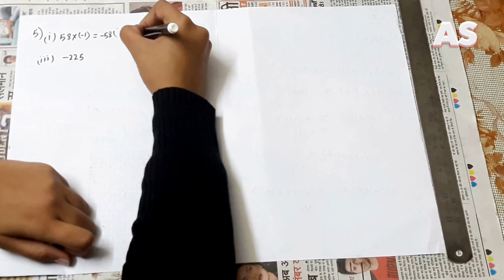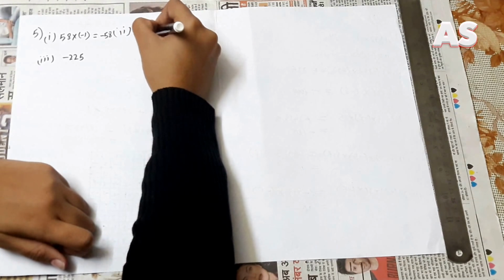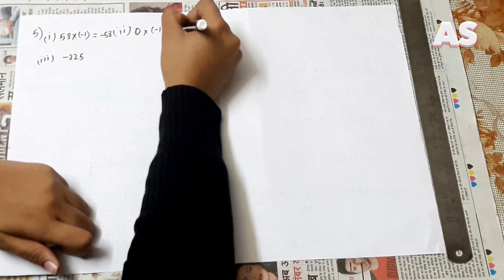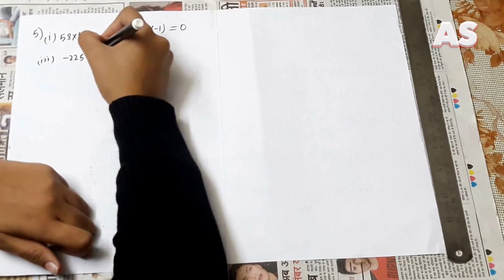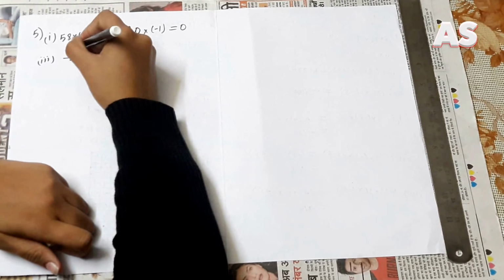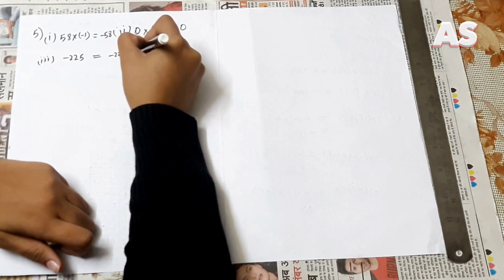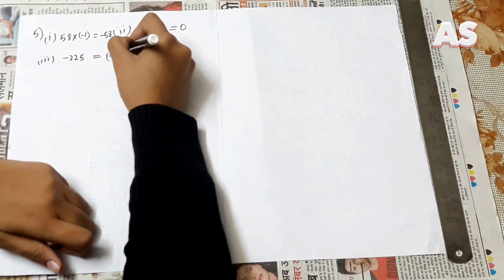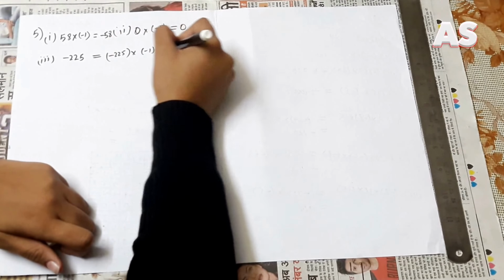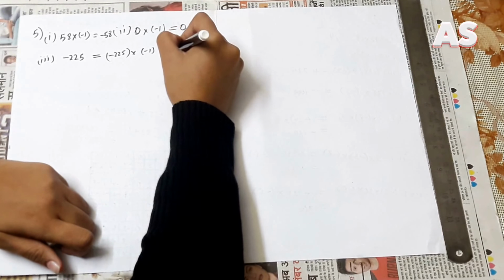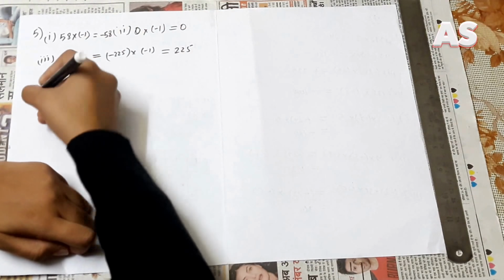Now 0 is neither positive nor negative, so its product with minus 1 would always be 0. Now when we multiply minus 225 with minus 1, because it's negative and the integer is also negative, the product which we get would be a positive integer, and it is 225.